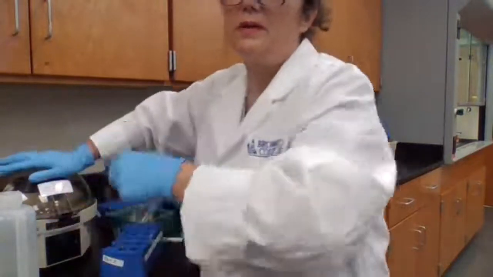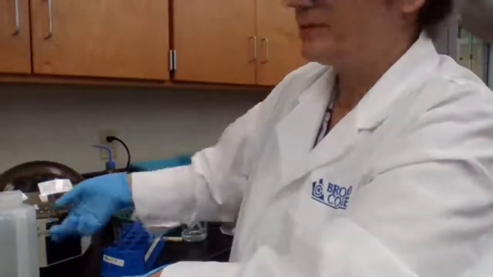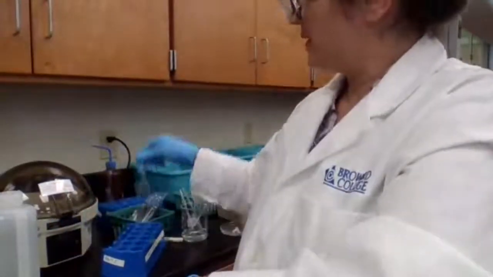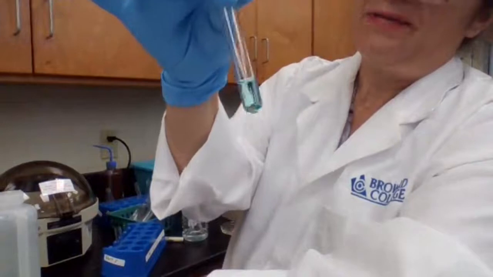I'm in part 1A4. So I'm washing the precipitate, just to let you know. I already have the clear solution that I'm saving for later.